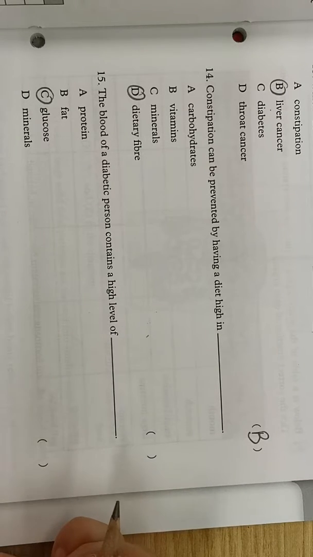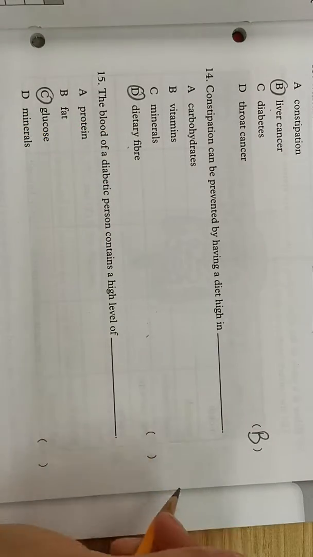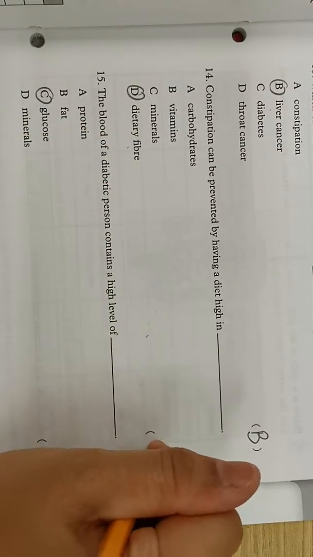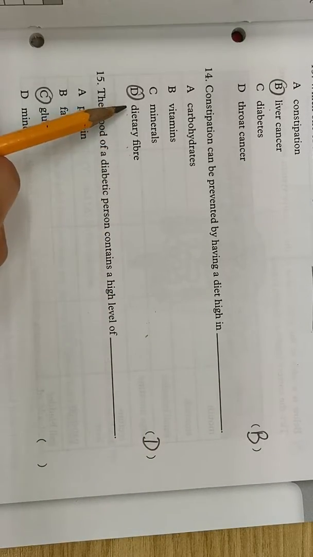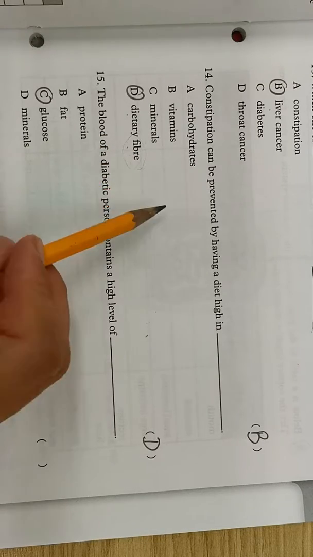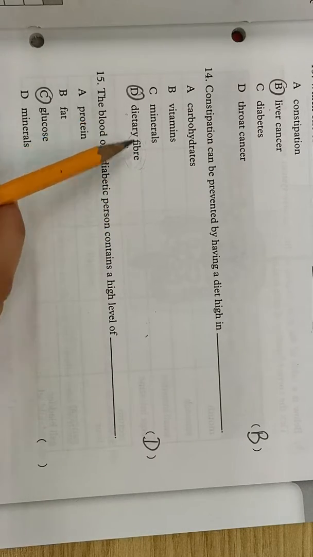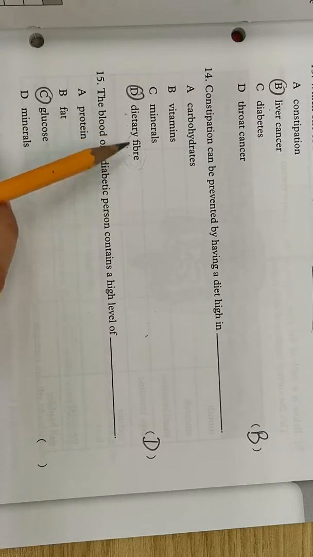Next, constipation. Well, if you want to prevent constipation, you will eat a lot of dietary fiber. Sometimes we just use the word fiber, but it's good to add the word dietary fiber to differentiate between the fiber that is present, like say in our clothes or in the tree. But dietary fiber means the ones that we can actually eat, right? The one that's in fruits and vegetables.